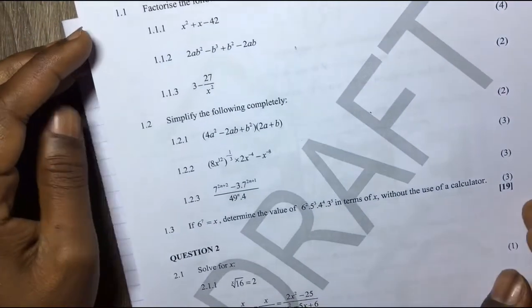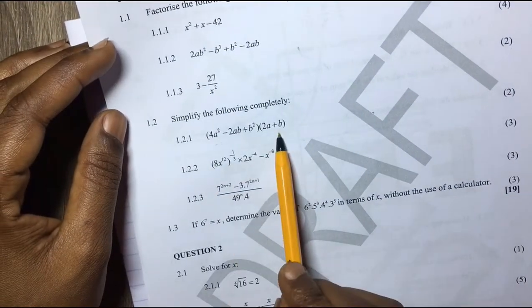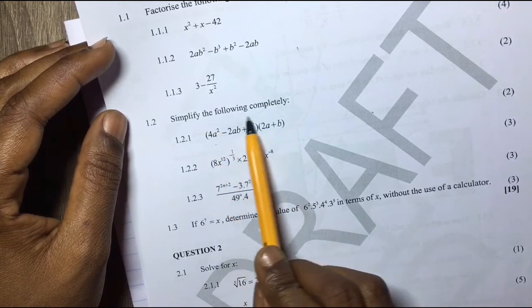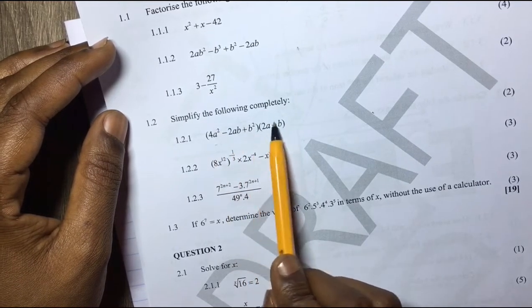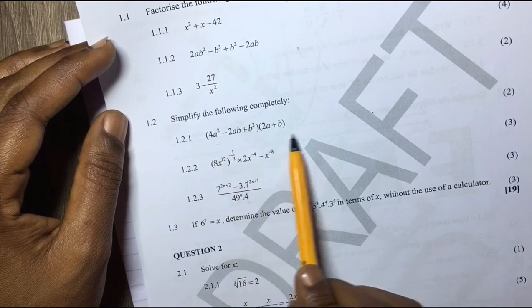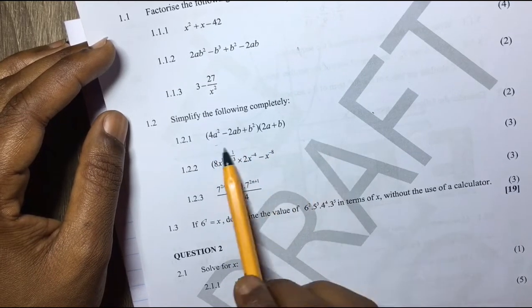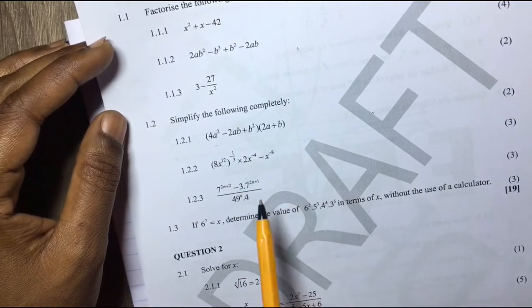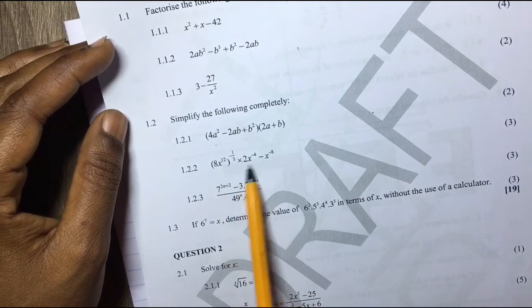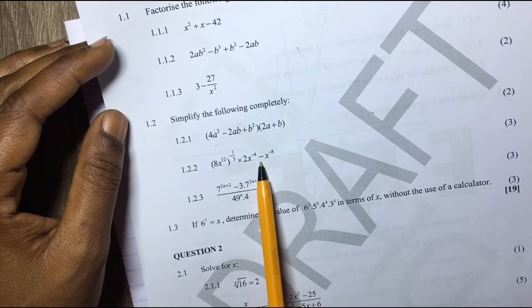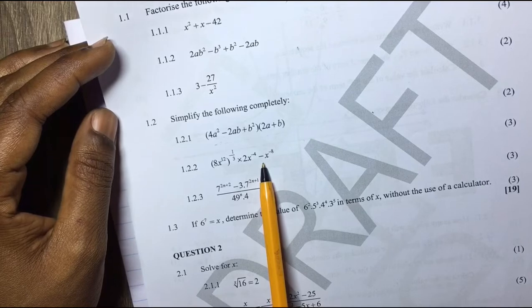So now we are on 1.2. We are supposed to simplify. Simplifying, we all know. The catch is just to multiply out and then add the like terms. You need to make sure that you don't miss the signs and everything, and you add the like terms, and then you have something like that there. Okay, we'll see. We'll cross the bridge when we get there.